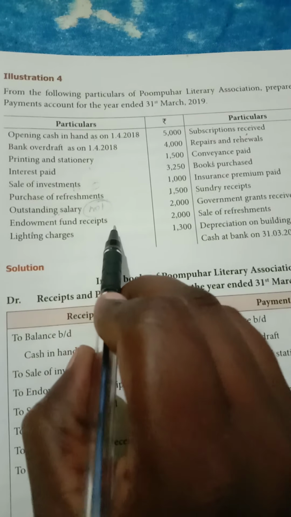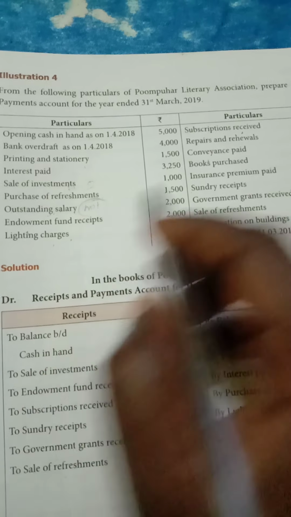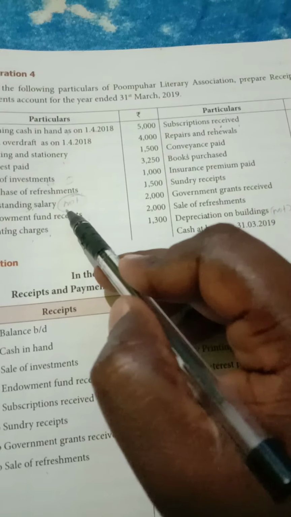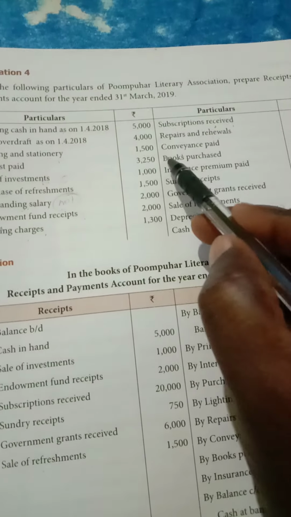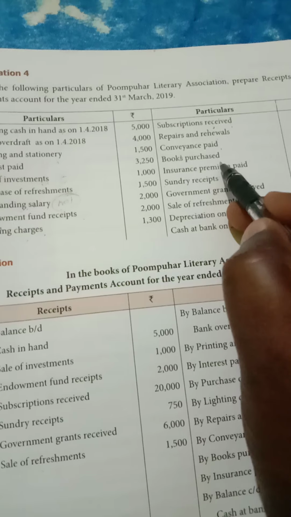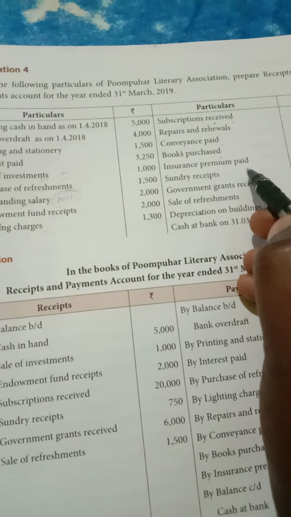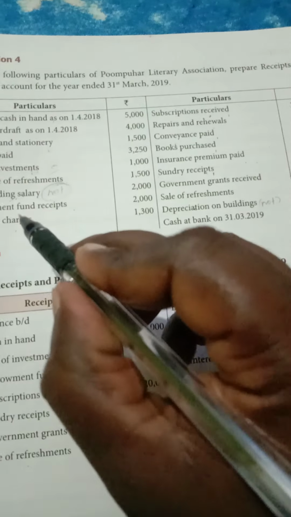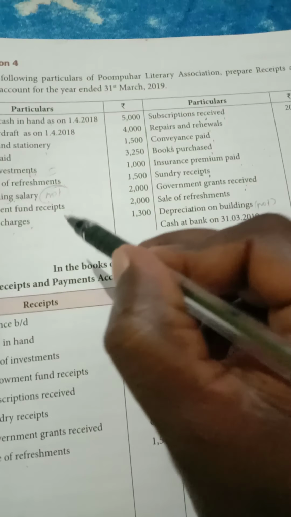Next, endowment fund receipt is an income, we write on the debit side. Lighting charges are an expense, we write on the credit side. The subscription received is an income, we write on the debit side. Repairs and renewal is an expense, credit side. Conveyance means traveling expenses, credit side. Books purchased, expense, credit side. Insurance premium paid is an expense, credit side. Sundry receipt is an income, debit side. Government grants received is an income, debit side.